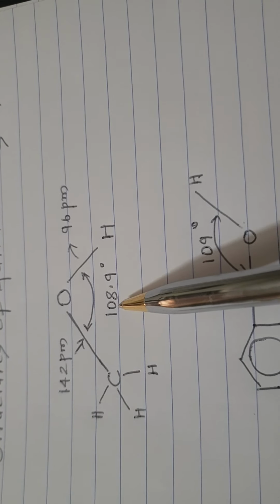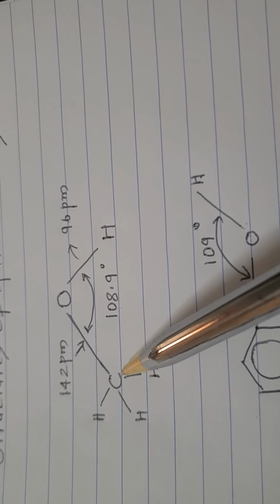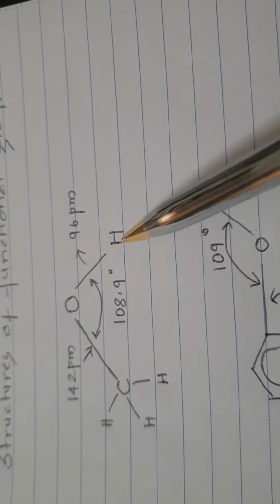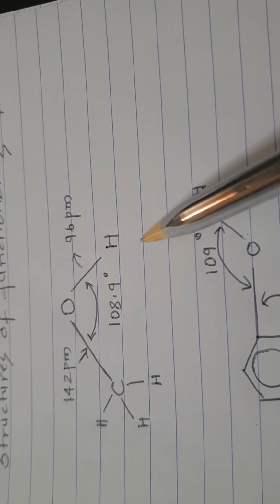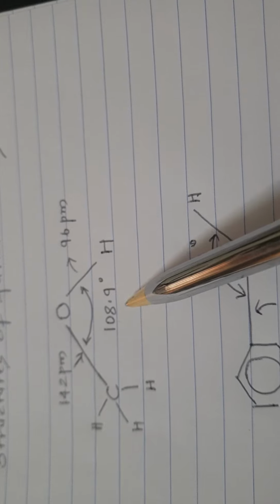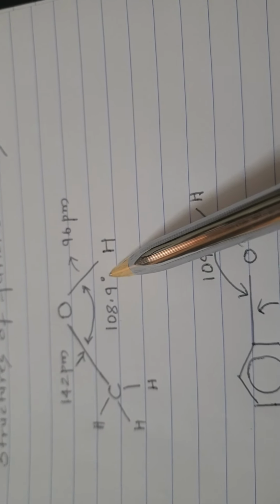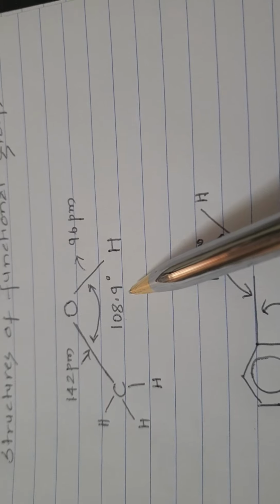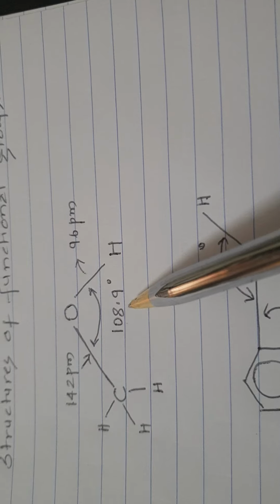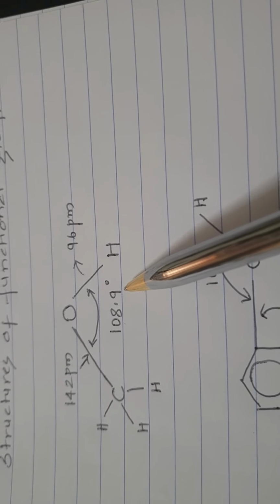In this particular case, we can see that in aliphatic alcohol, carbon is sigma bonded with the oxygen of the hydroxy group. Here, the bond angle which is made between carbon, oxygen and hydrogen is 108.9 degree, which is slightly less as compared to that of a tetrahedral angle of 109.28 degree.